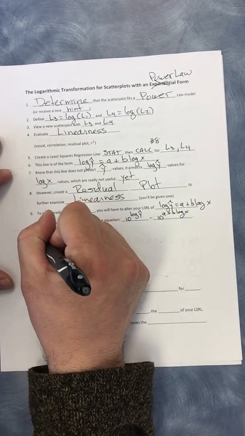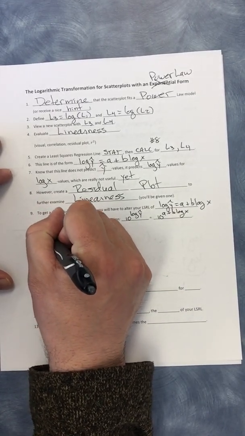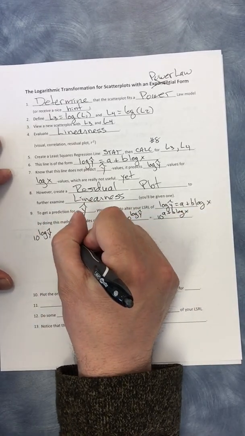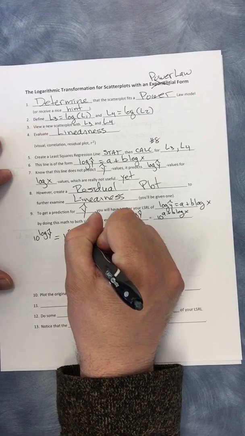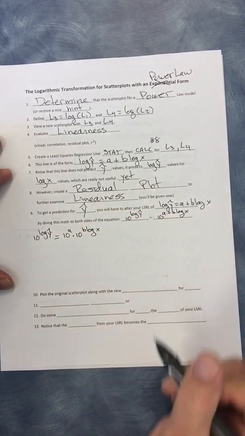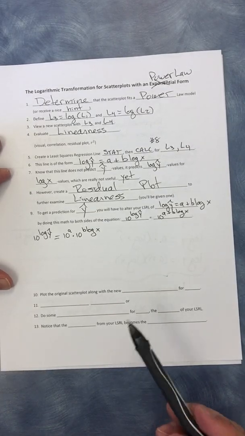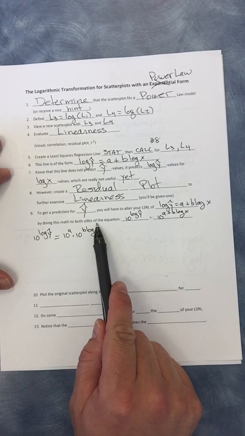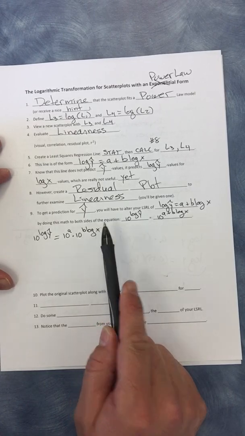So I'm going to go down here, and I'm going to go 10 to the log of y hat is equal to, I'm going to make this two different bases, 10 to the a times 10 to the b log x. Okay, now here I'm going to use this property of logarithms again. That b can go up there above that x. Yeah?